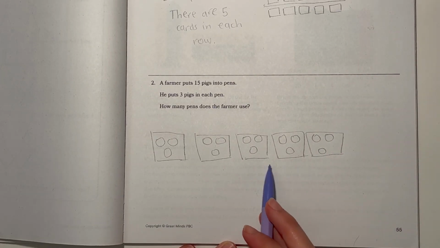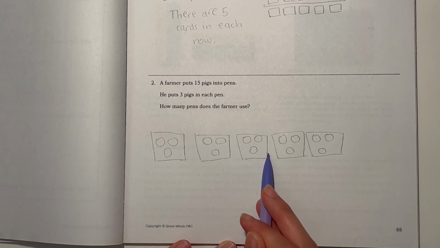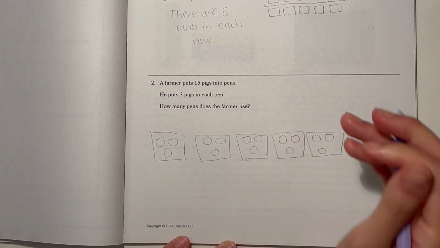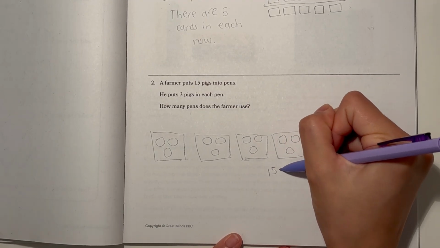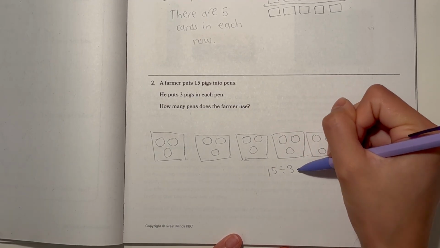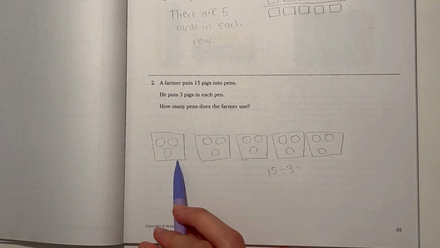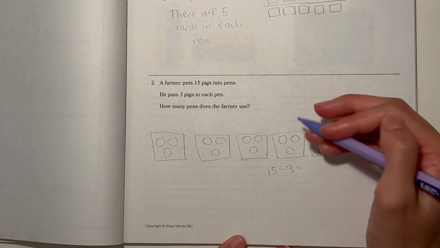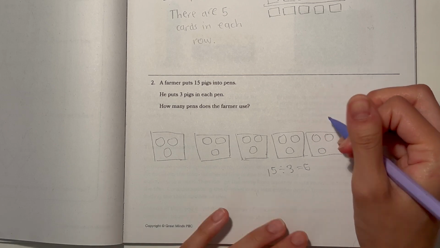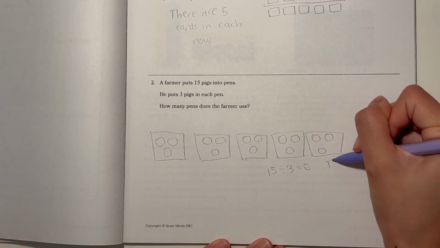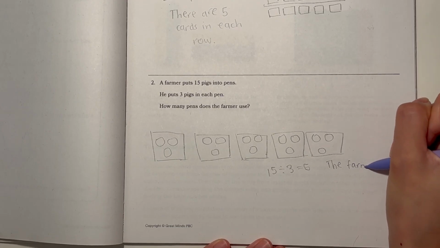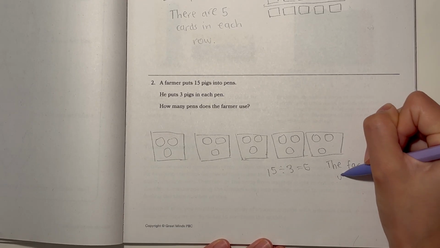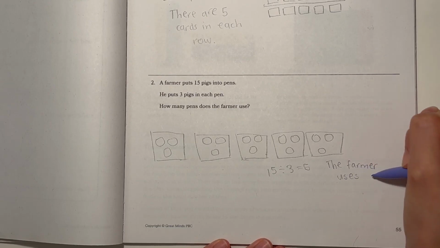Alright, so we reached 15. So how many pens does the farmer use? Let's write our division problem. So 15 total pigs divided by 3 in each pen. And that will give us 1, 2, 3, 4, 5 total pens. That means the farmer uses 5 pens.